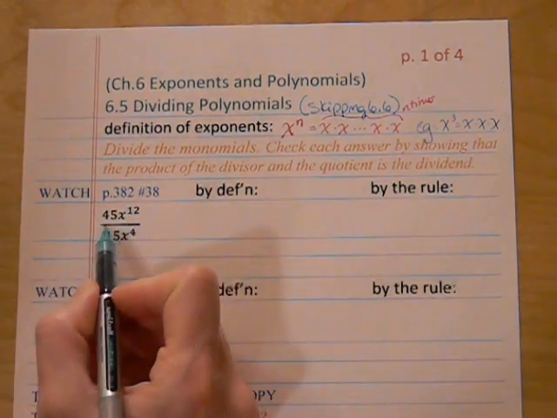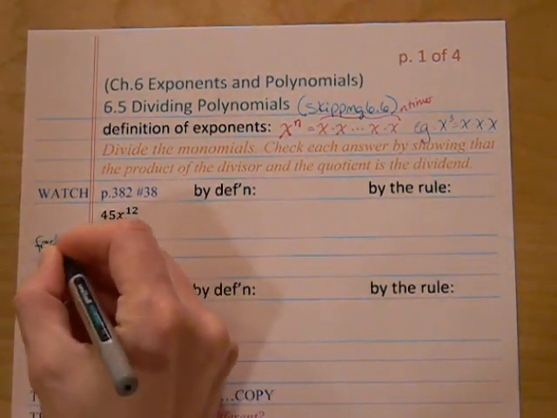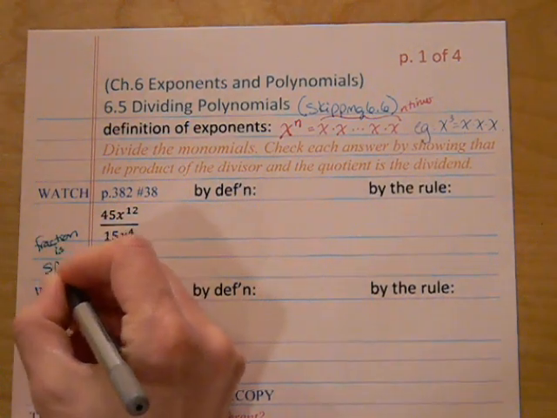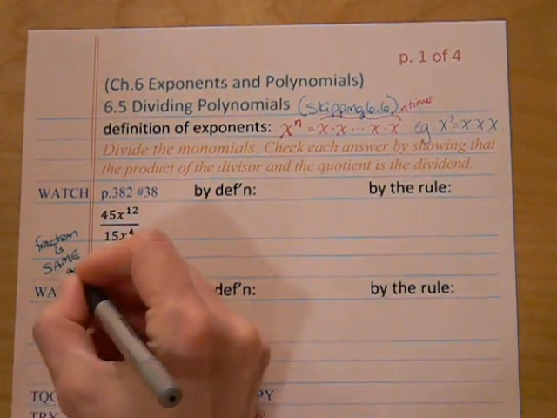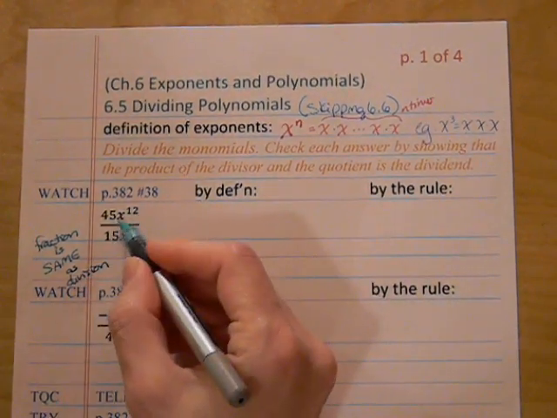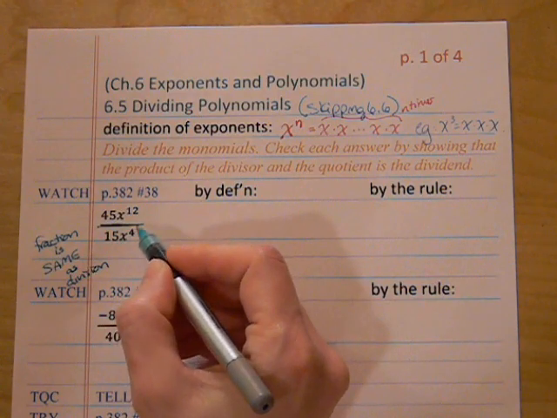And let's also recall that when you have a fraction, right there is a fraction bar, a fraction means the same as division. So this is saying 45x to the 12th divided by 15x to the 4th.